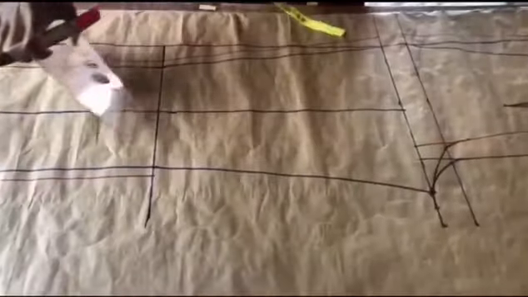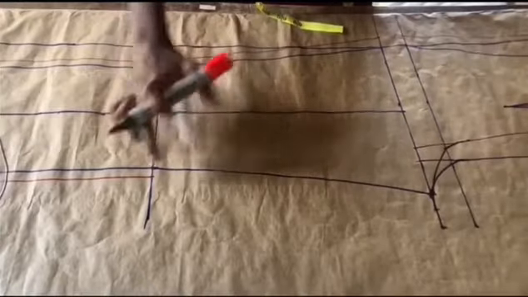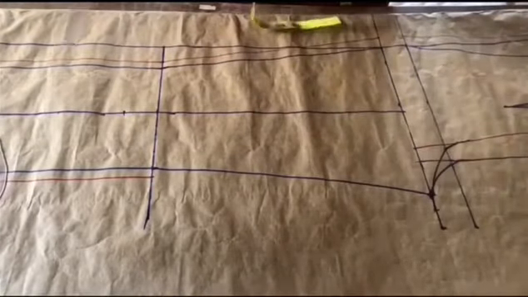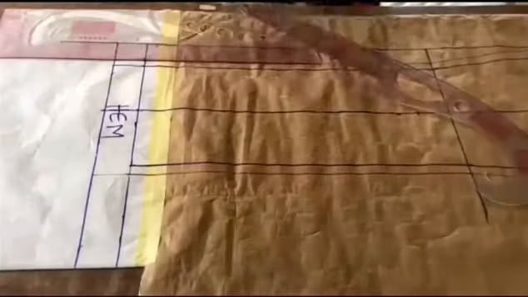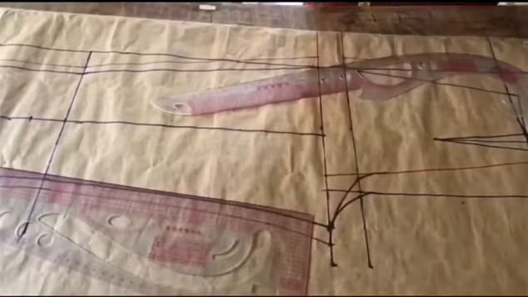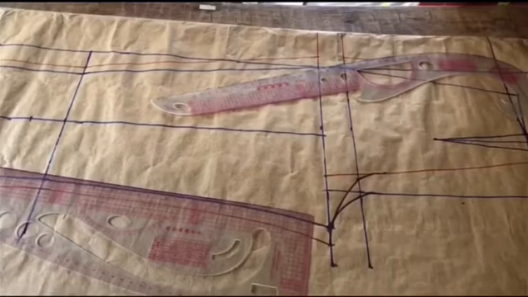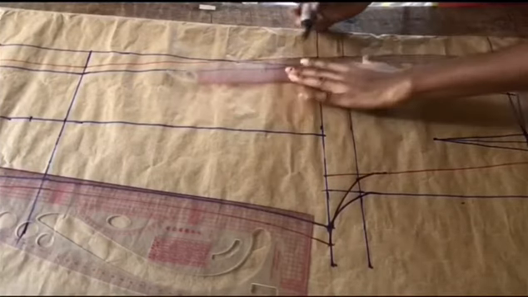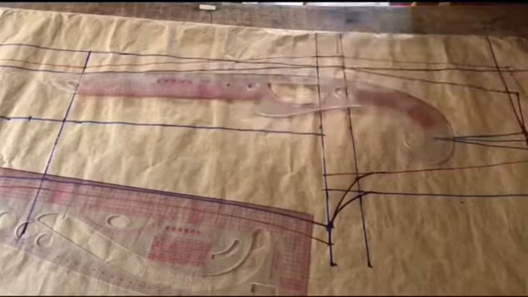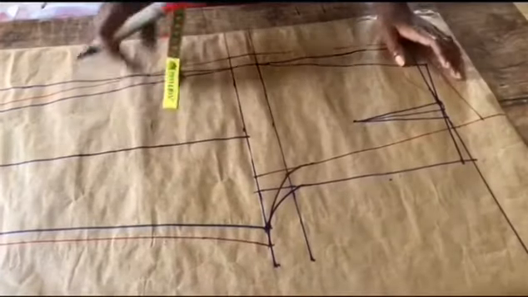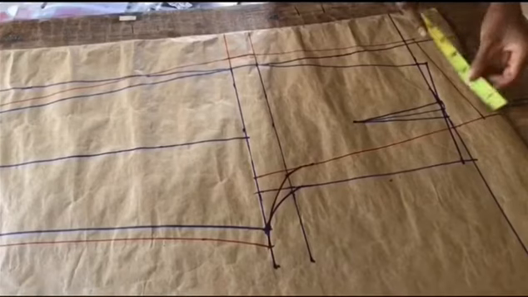Then we're going to measure from this place to this place. And at this point we are going to make it a little bit curvy. So after we've done that, the next thing we'll be doing now is our darts.